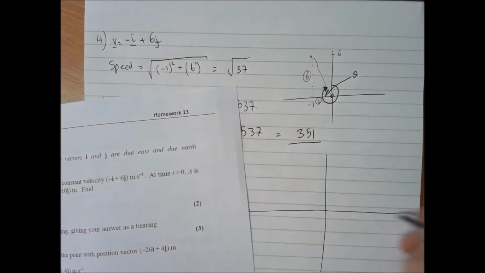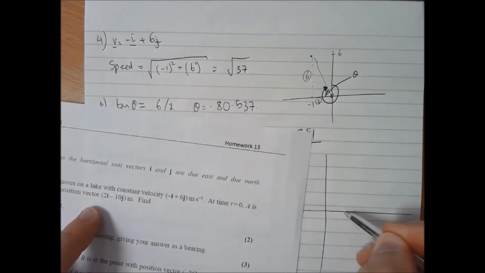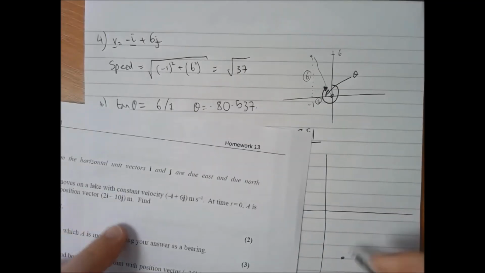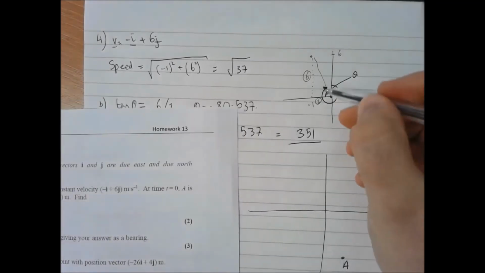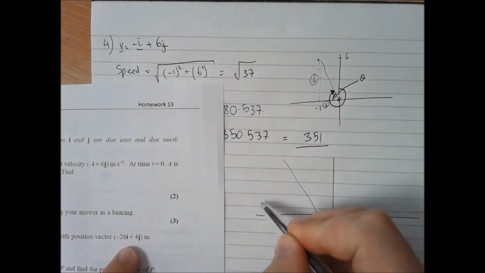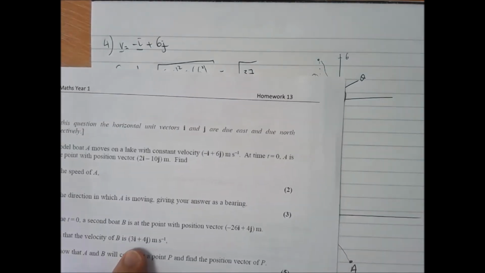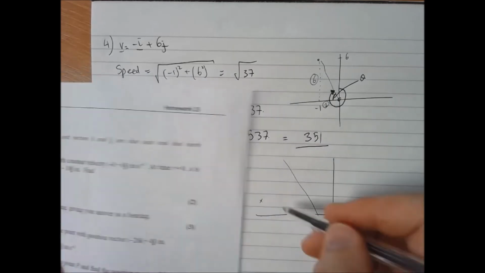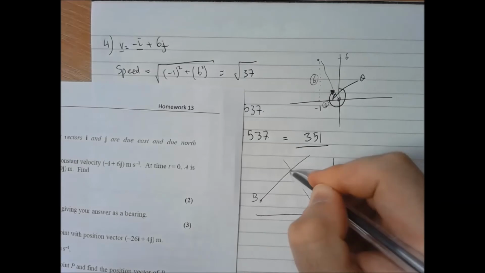So in our general position, this one starts off at 2, minus 10, so 2 along here, minus 10 down here, and this is A. And this is moving this way. We worked out over here, it's moving roughly that way. So we've got another one here that starts at minus 26, 4, so over here somewhere. And this has got a 3i plus 4j, so it goes along 3, for every 4 it goes up. So this is going to be heading that way, so this is B, and here is our point P.